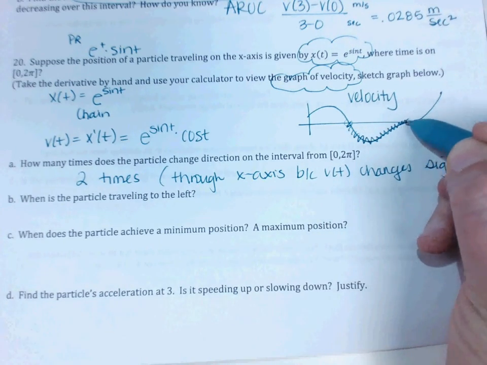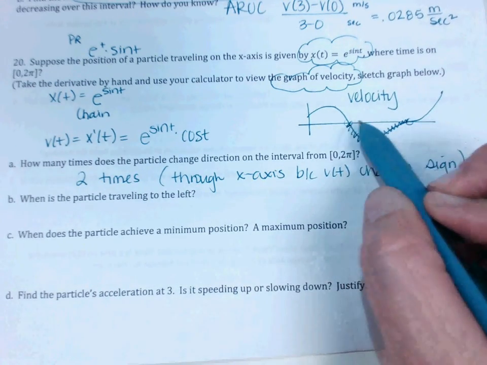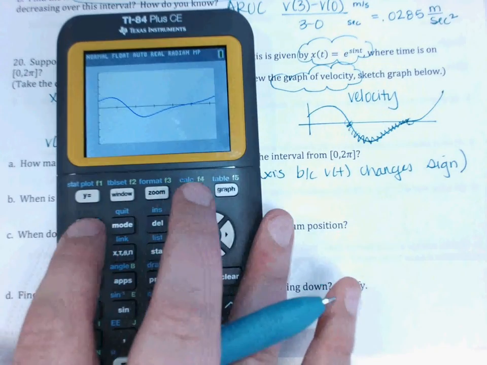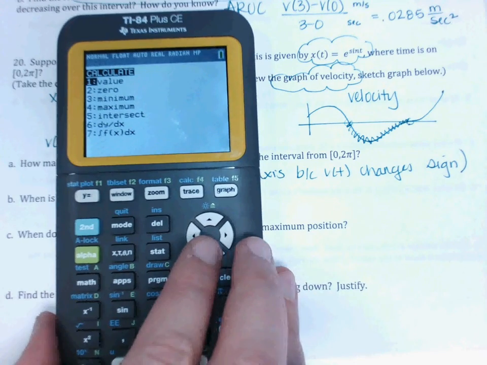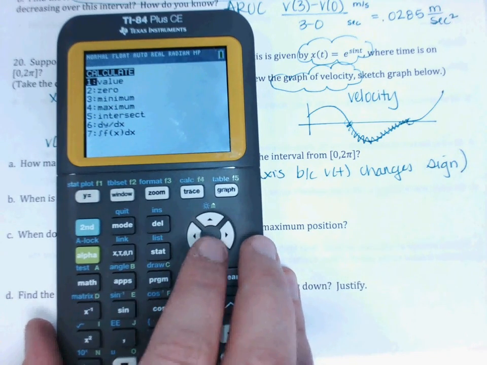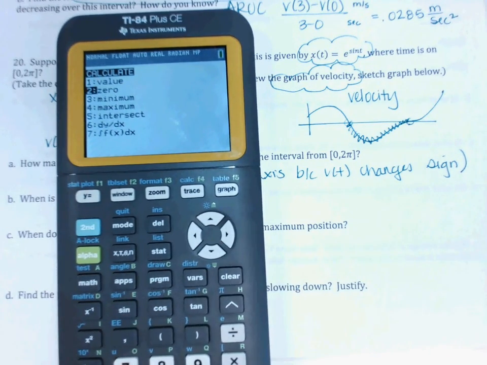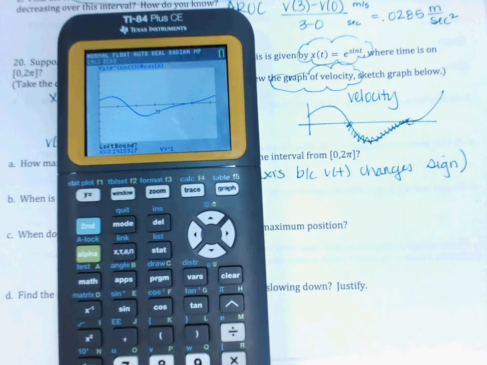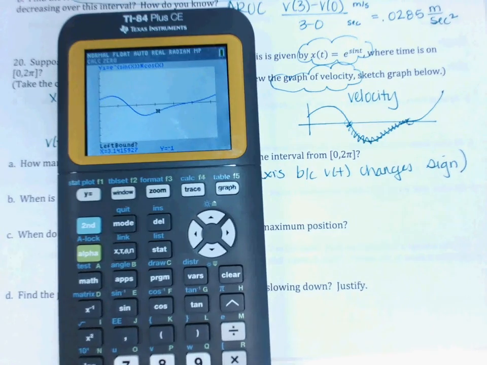Now, in order for me to list that interval, I need to know these values. Remember how to find them? You gotta go graph. Intersect? Yep, second trace. Now, I don't want to push intersect because I don't have 2 equations typed in. I want the zero. And then remember, there's 2 ways for you to do it. You can click your little cursor around, or you can pick 2 whole numbers that fall between.